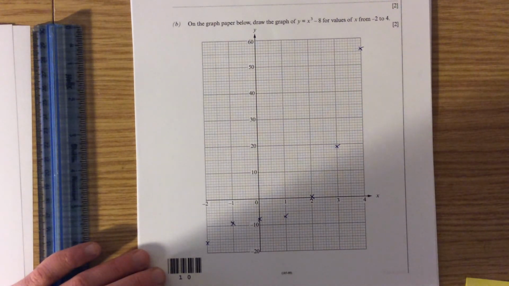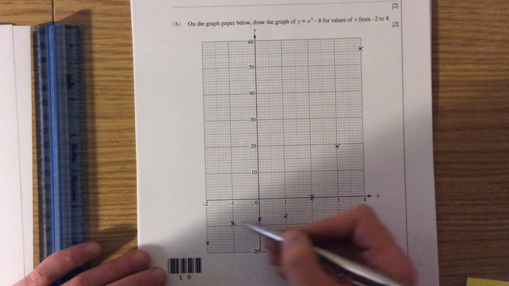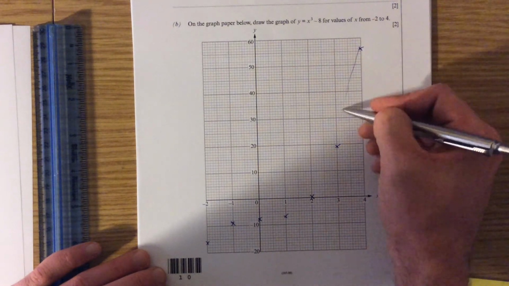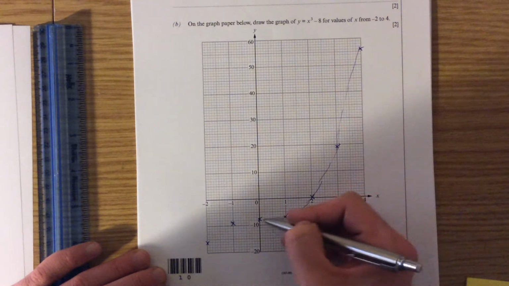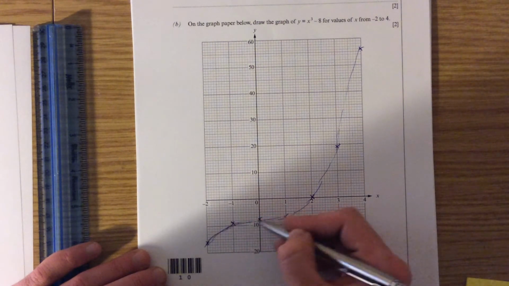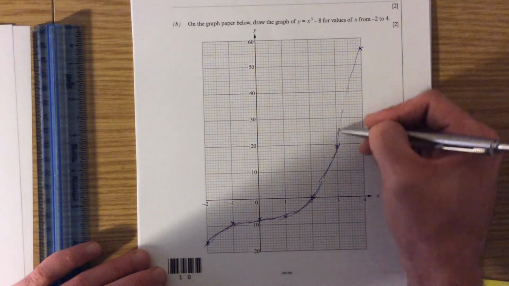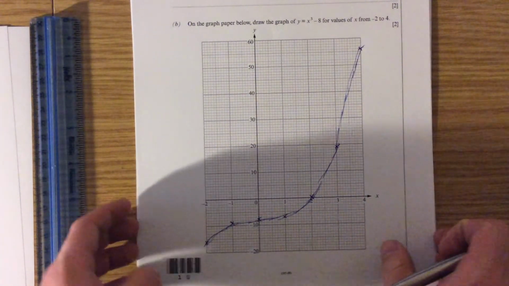To get the second mark, I need to join this up as a smooth curve. It is not acceptable to draw a cubic graph using straight lines between the points. You have to do it as a curve.